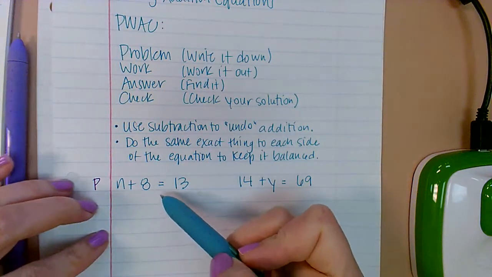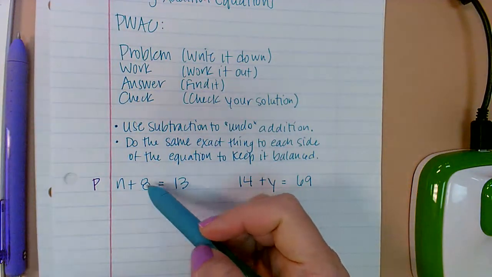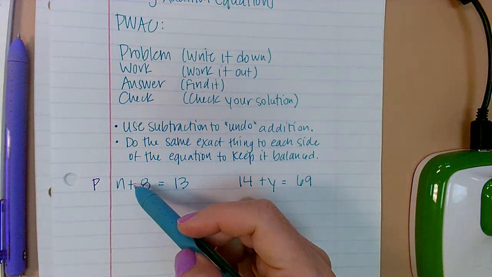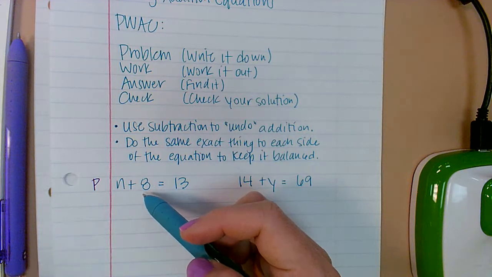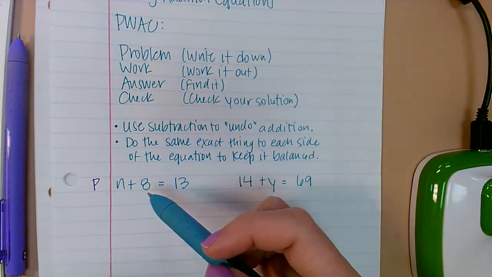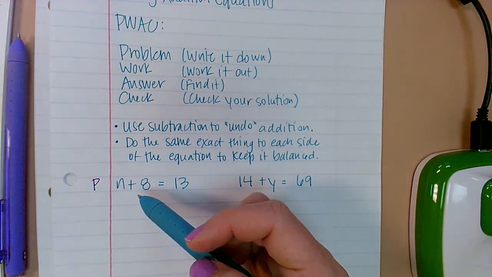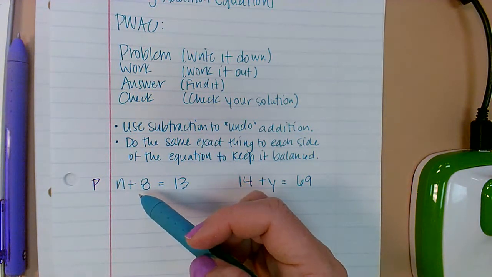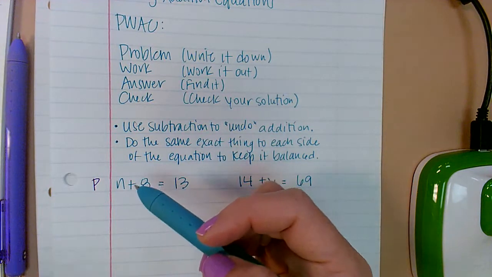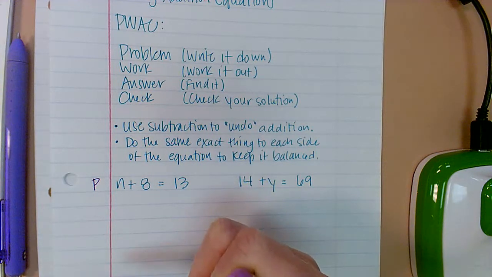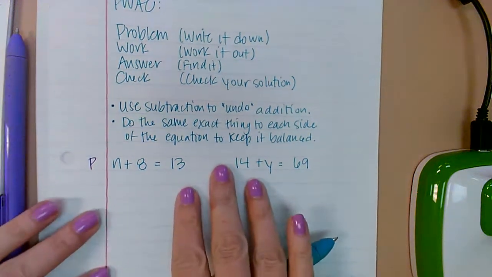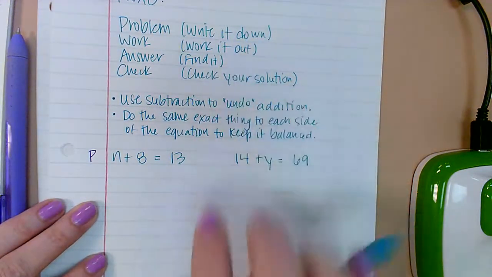Now, I know you think you can do this in your head. You look at this and you're like, oh, let's see, I know, that's going to be 5. 5 plus 8 equals 13. Don't get too far ahead of yourself because these equations are going to get more complicated. So you need to start building these good habits so that when you get into the more complicated equations, you've got these good strategies down. So let's go ahead and try our PWAC.